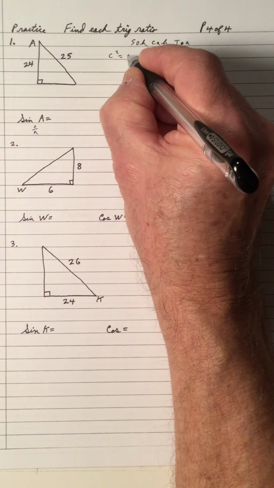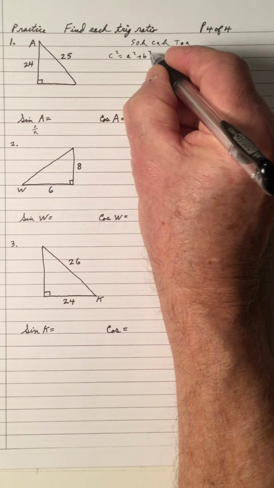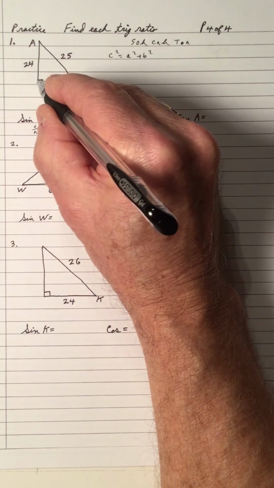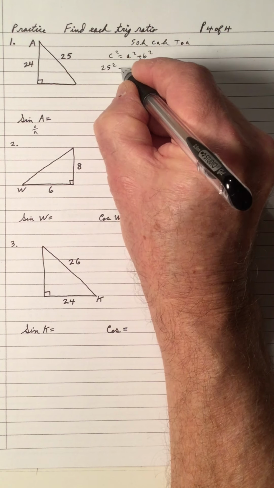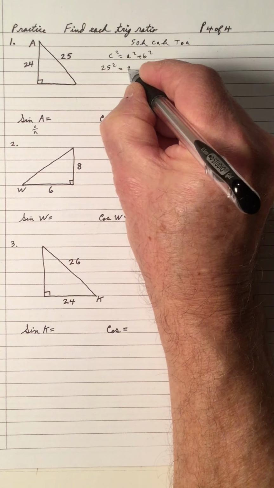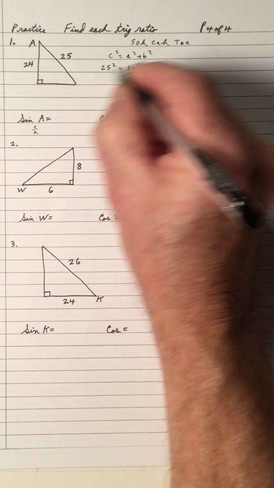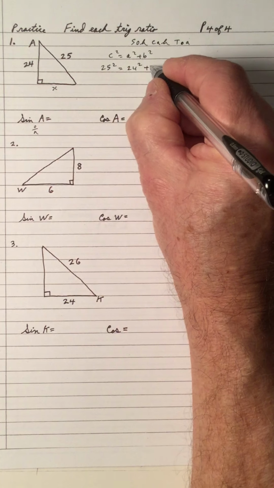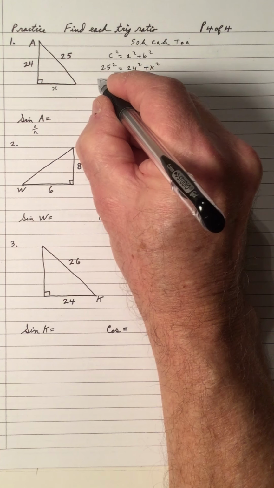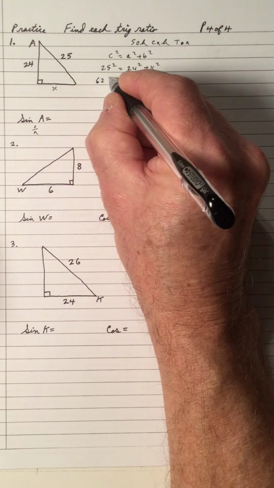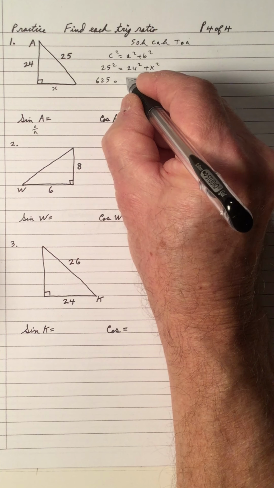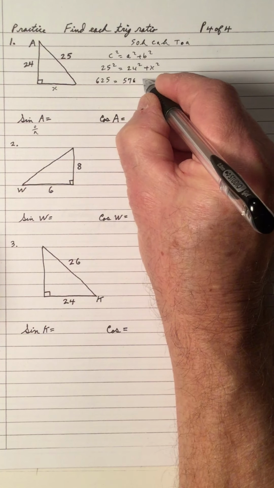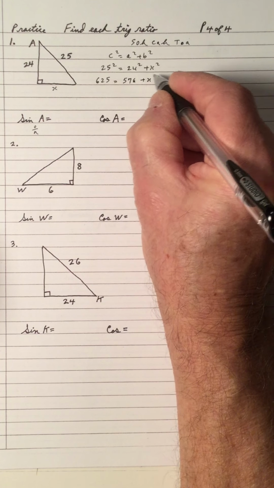C squared is A squared plus B squared. C is opposite to my right angle, so that's 25 squared is 24 squared plus, and again, I can call that an X or a B, leave it as your choice. So 25 squared is 625. 24 squared is 576 plus x squared.